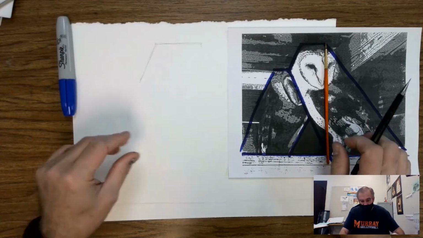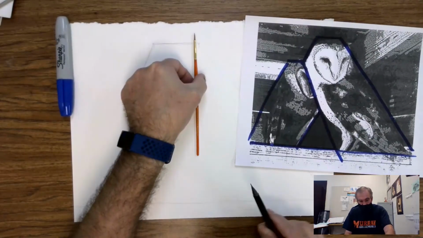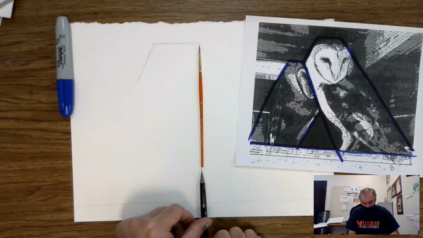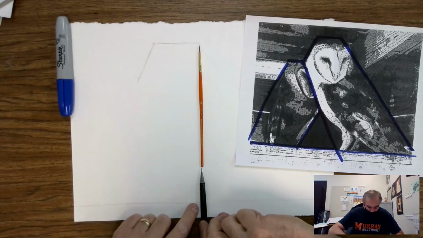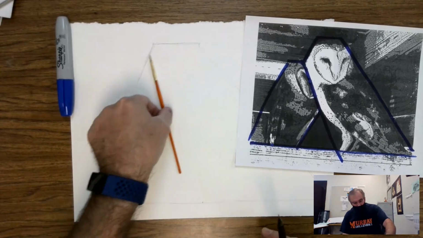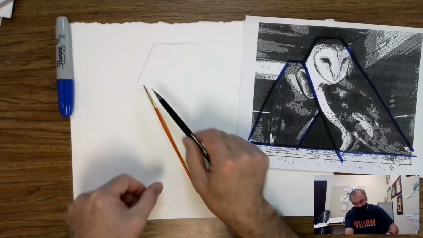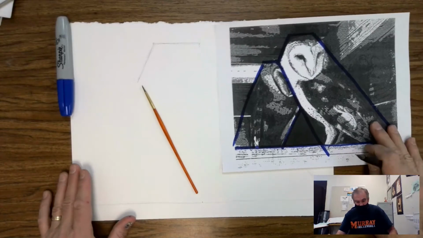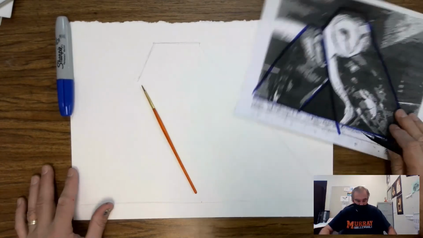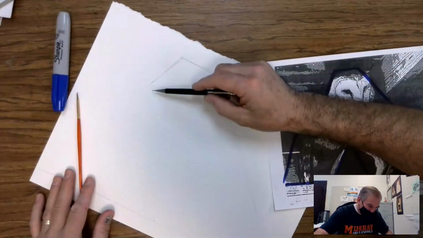So if I just did something like this, and then put a little bit of a mark, like right here, then I know that this line right here, starting from the spot I designed there, I have a beginning point and I have an ending point. That's pretty simple, huh? Okay, let's do that.